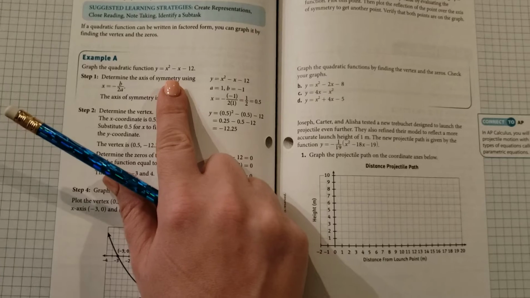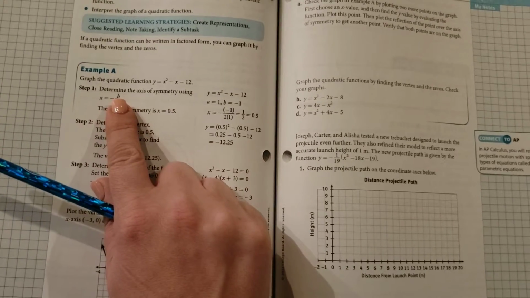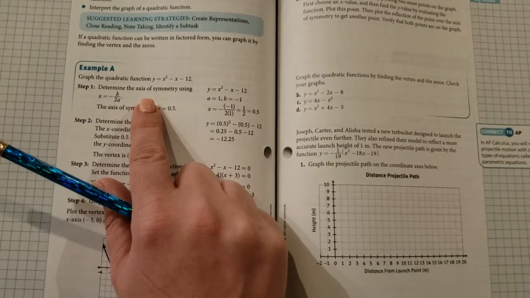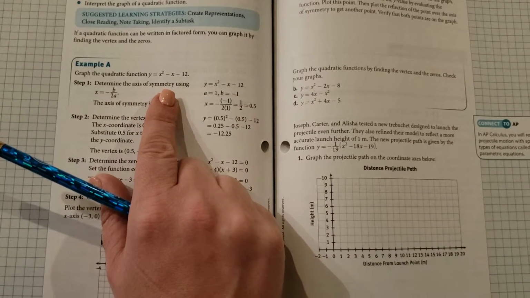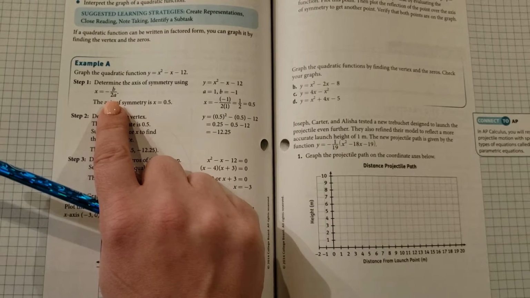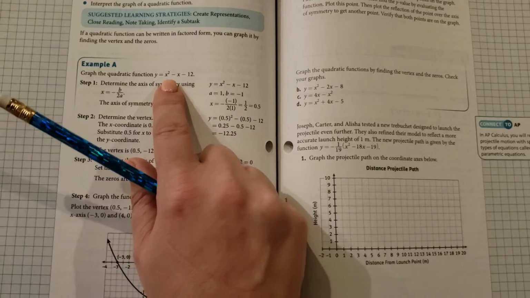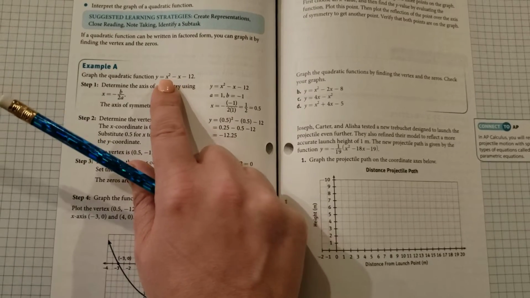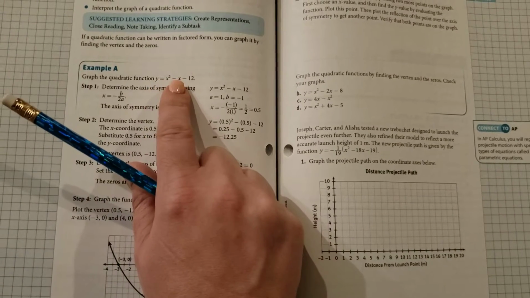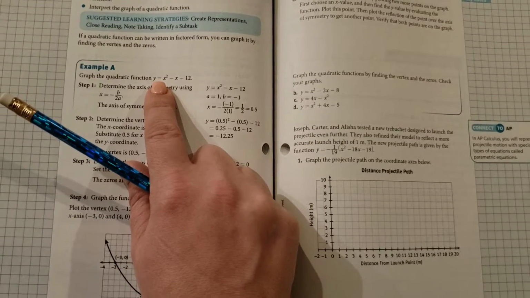We have an equation x squared minus x minus 12. So they suggest the first thing you should do is find the axis of symmetry. So one of the things we learned yesterday was to do x equals negative b divided by 2a. Okay, so they look here, and I know that my b is an invisible negative 1, and my a is an invisible positive 1.